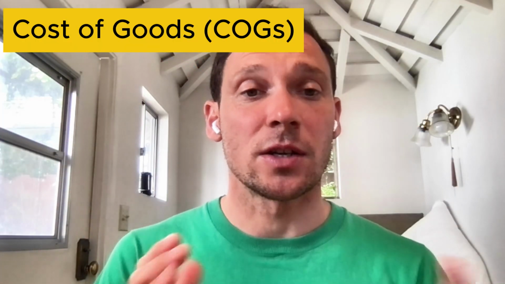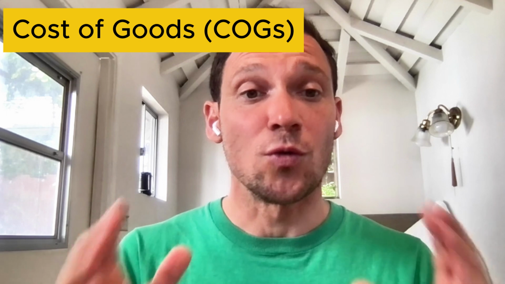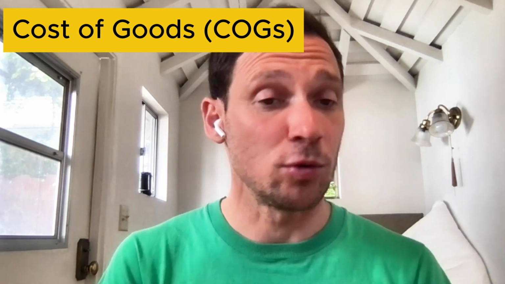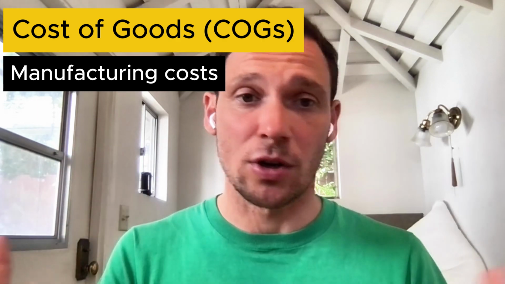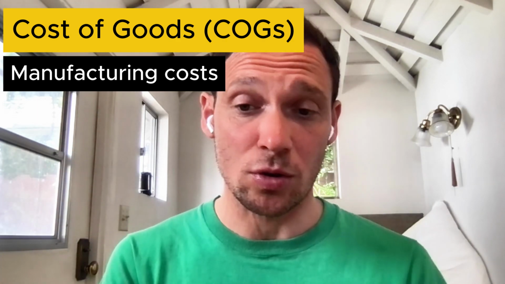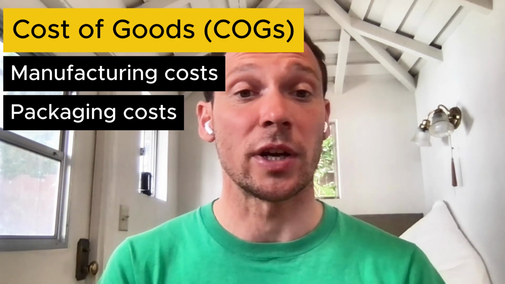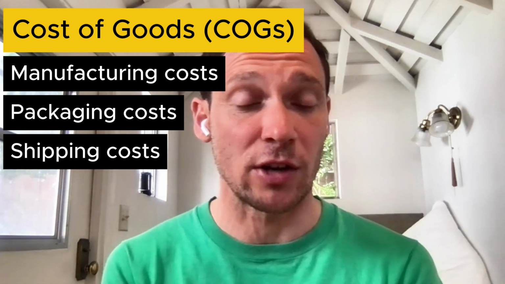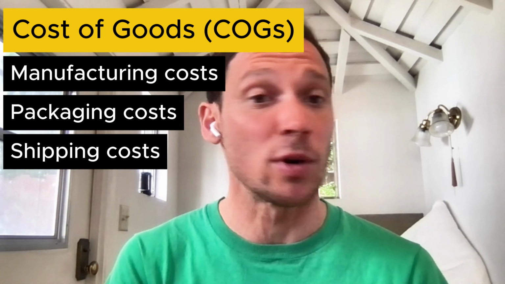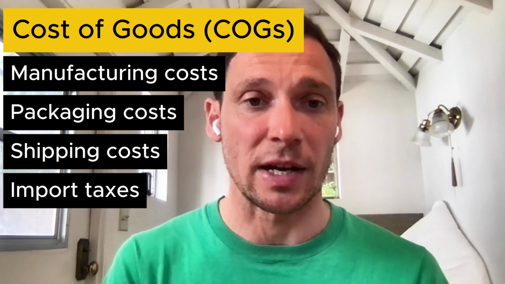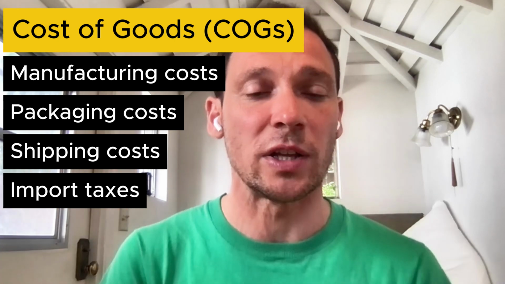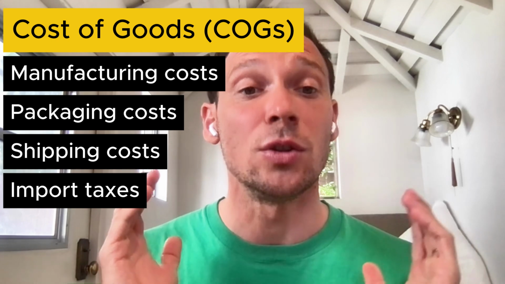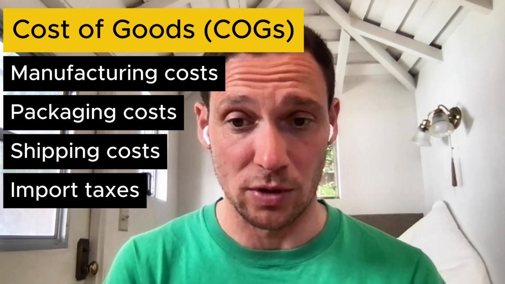Cost of goods is the cost of a product ready to be shipped to your final customer when they place an order. It generally includes production costs like manufacturing costs, but also packaging cost or international shipping cost if you're manufacturing overseas and importing in the US like I do, import taxes, any other cost that goes before the product is ready to be sent to your final customers. Those are cost of goods.